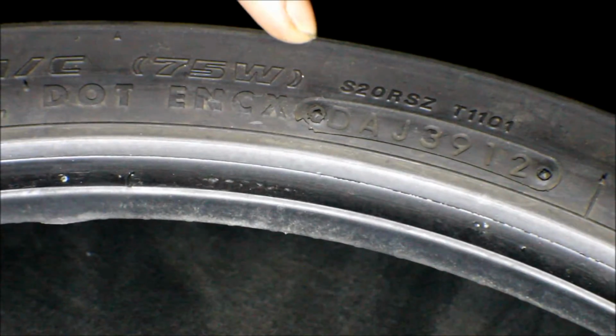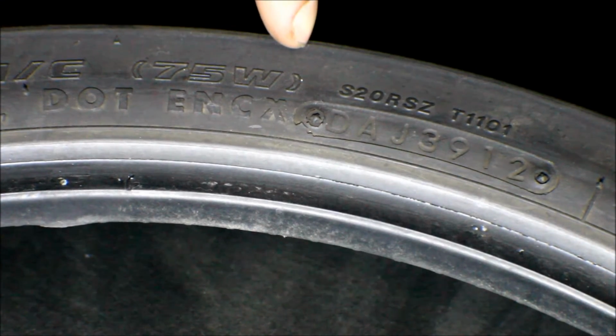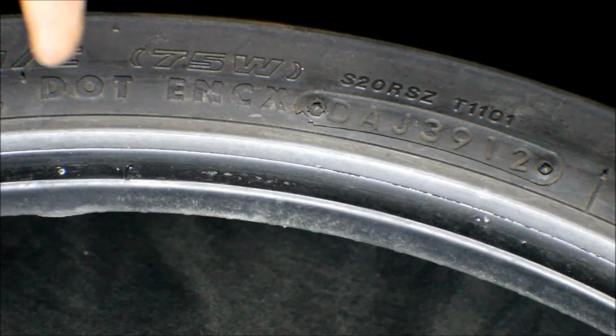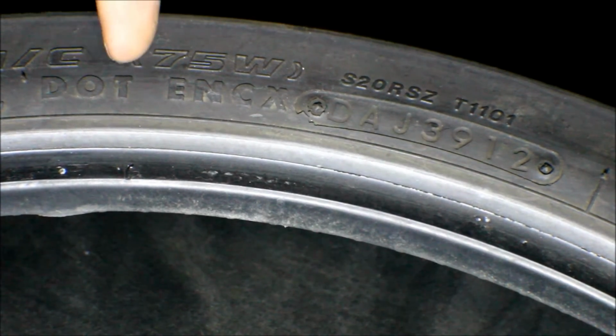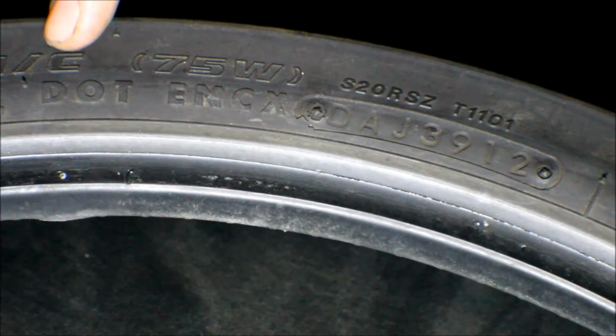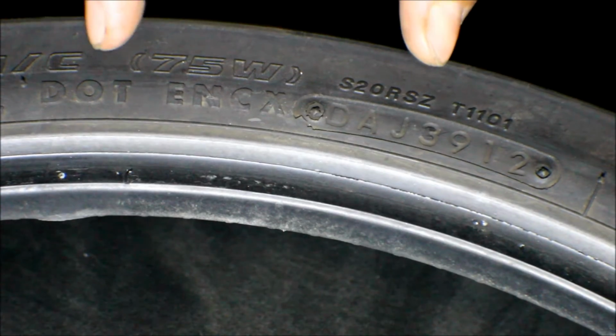Now, this is one of the most important parts of the tire as far as reading it that a lot of people don't know about. It's called the DOT number. As you can see here, DOT. It's not on both sides of the tire in some cases. Normally it's only on one side. But the DOT number is really important because it tells you how old the tire is.